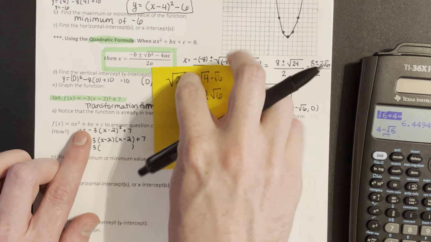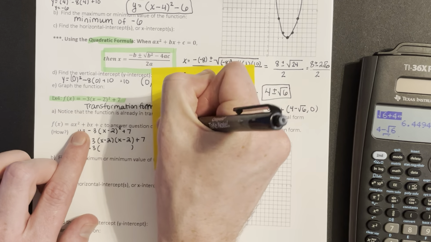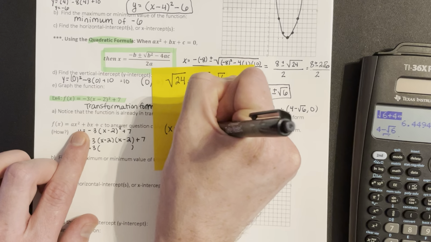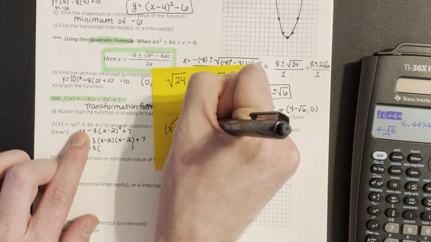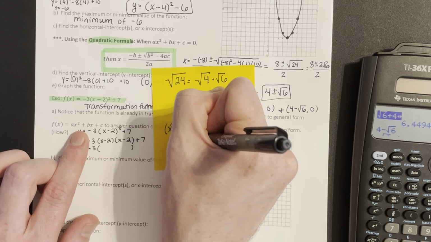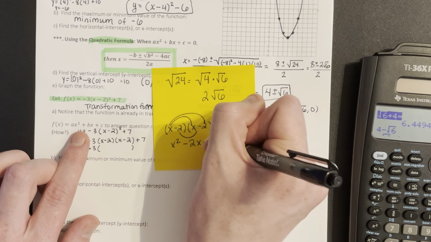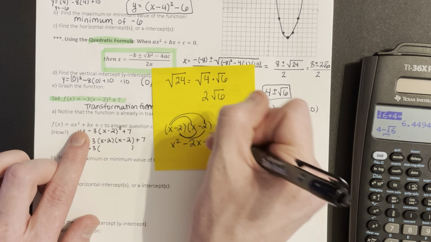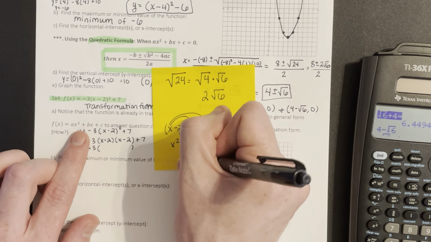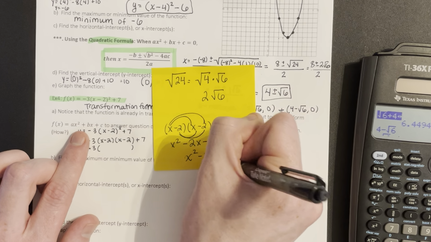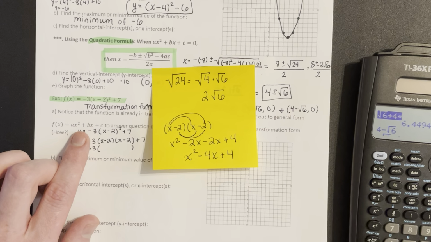Let me go back to this sticky note here. We'd be doing x times x, which is x squared, x times negative 2 is negative 2x, negative 2x, positive 4. And we can combine like terms.